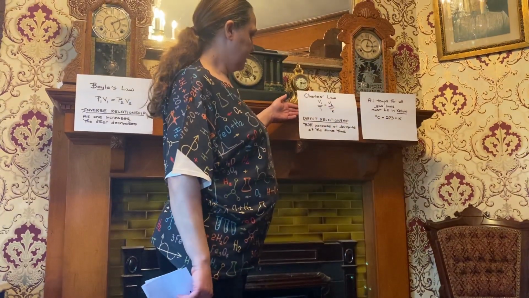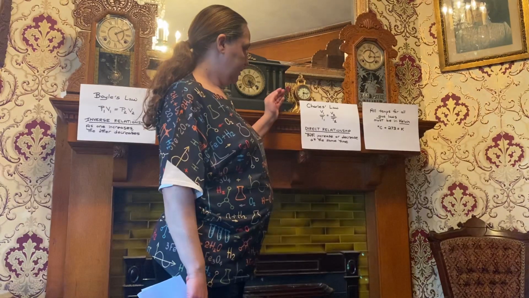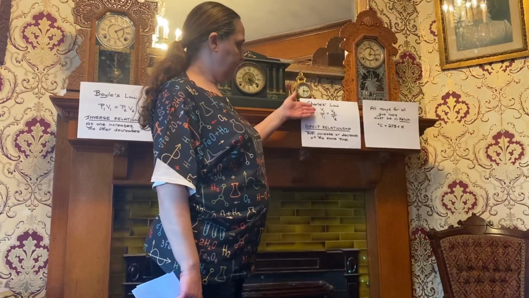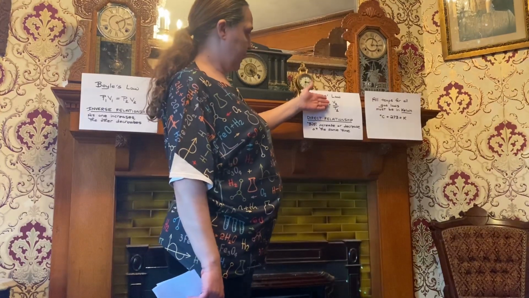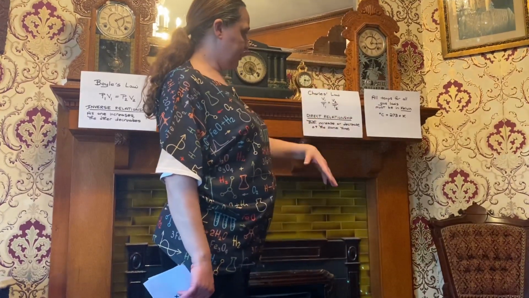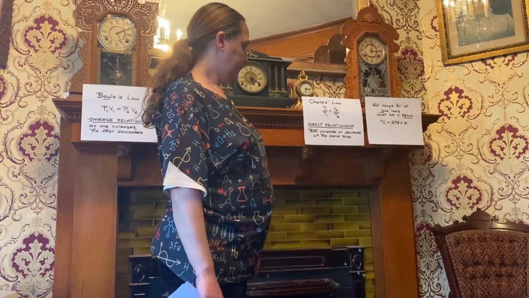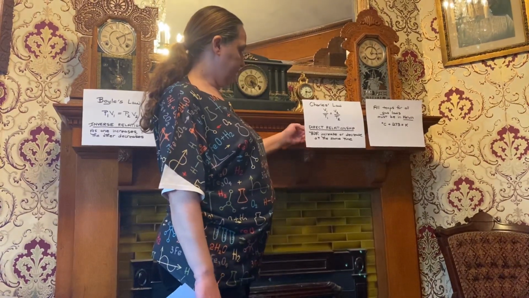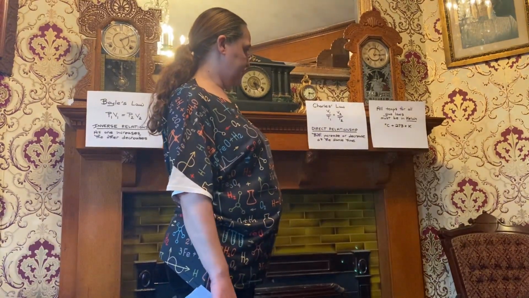Charles' law is a direct relationship. If you heat up a hot air balloon, the gas is going to expand. If you take a balloon outside and the temperature goes down, the volume is going to decrease. The balloon's going to get smaller. So it has a direct relationship, both increase or decrease at the same time.